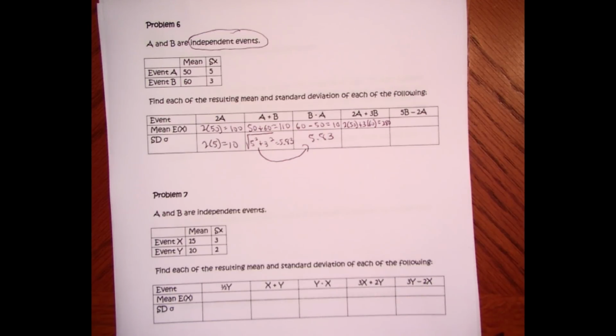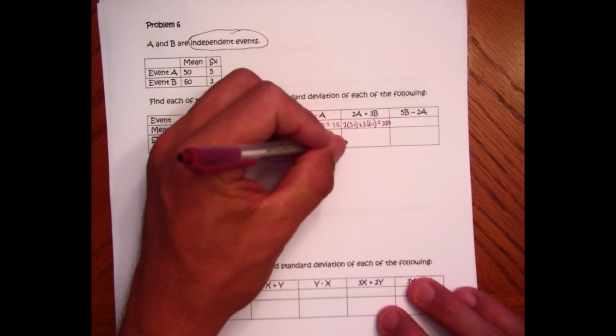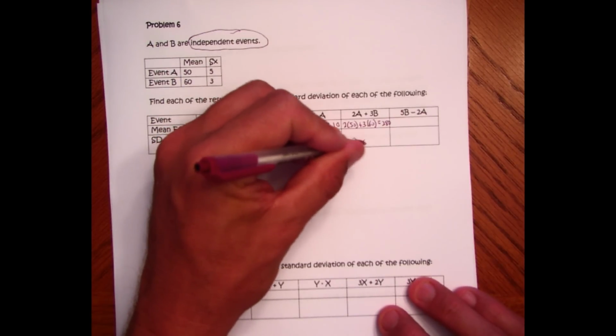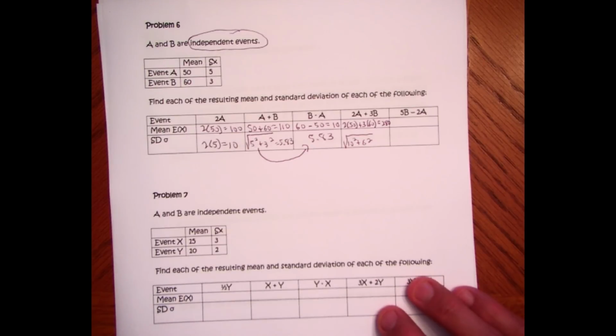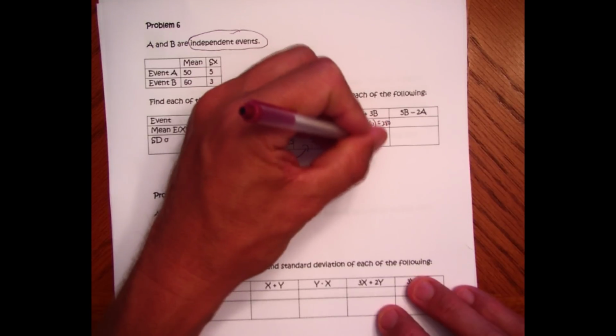First I multiply the standard deviations, so I'm actually going to add 10 plus 6, but since I'm adding, I got to add the variances. So I would do 10 squared plus 6 squared, and then take the square root of 136. It's 11.7.